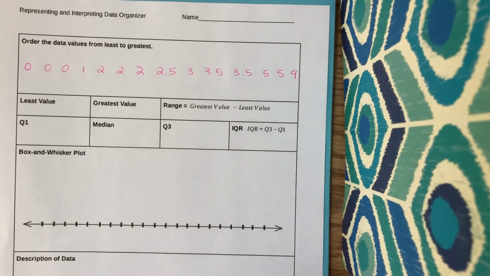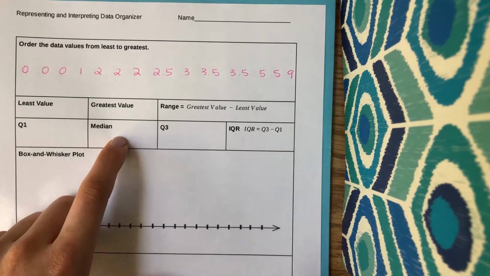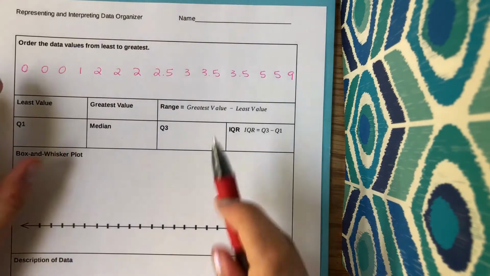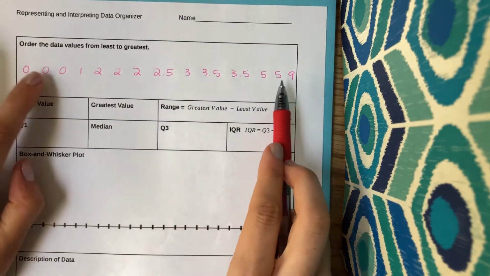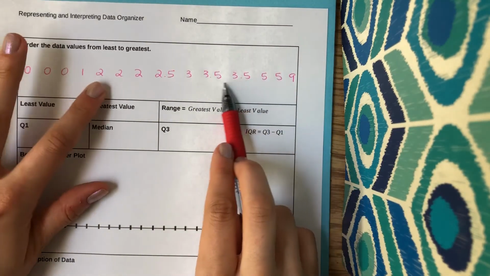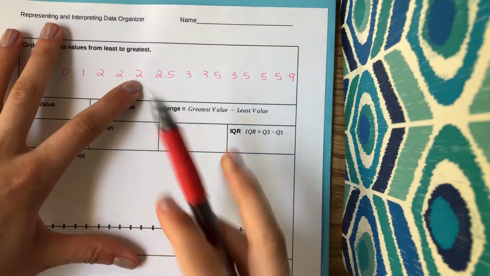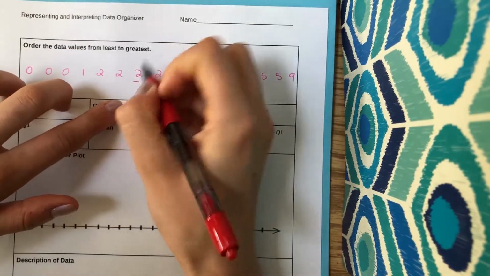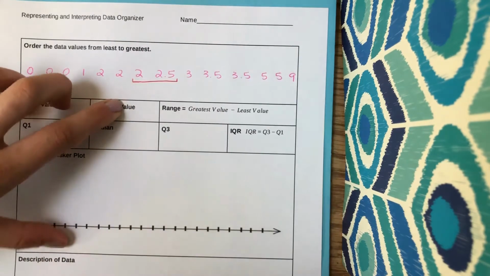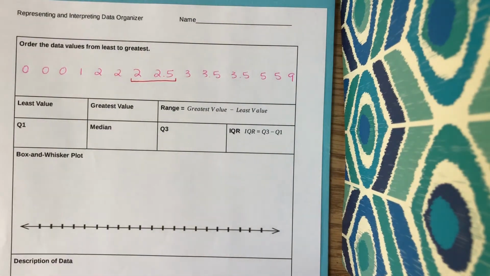All right, so to figure out which number is in the middle, which number is my median, I am going to just count in. So 1, 2, 3, 4, 6, 7. Okay, so when I count in towards the middle, I end up with 2 values in the middle.